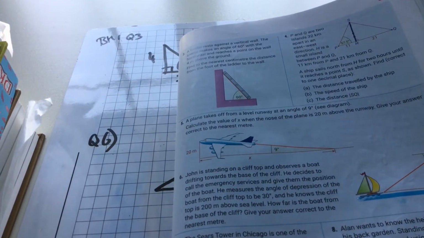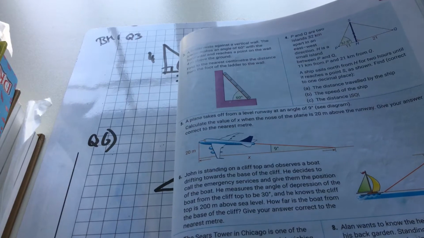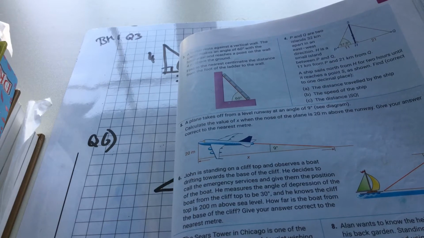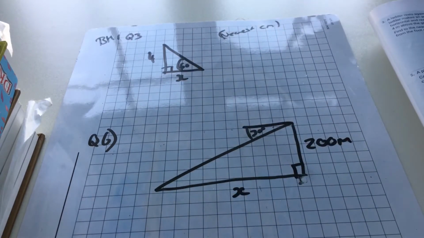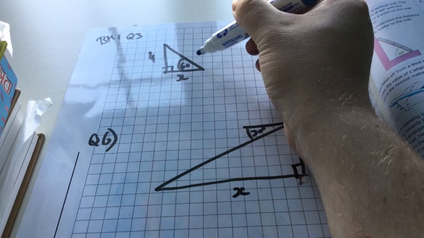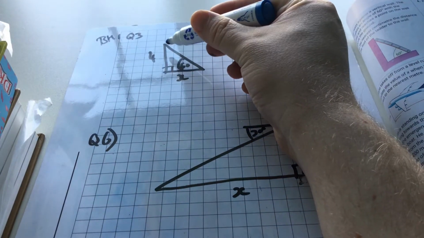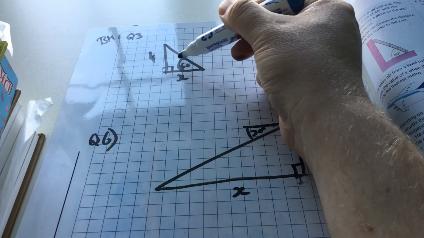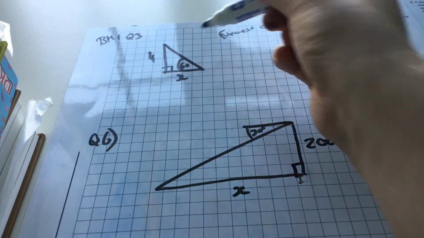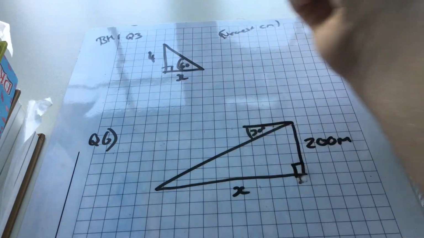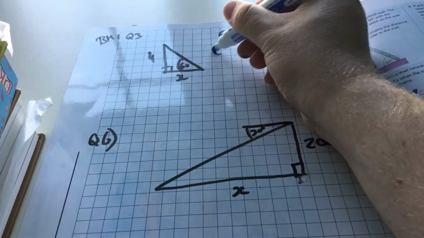A ladder rests against a vertical wall. The ladder makes an angle 60 degrees with the horizontal, reaches a point 4 meters above the ground. Find to the nearest centimeter the distance from the foot of the wall to the ladder. So here is the triangle that we should have drawn. 4 meters high, x meters from the ladder to the wall, and it's 60 degrees. Okay, so from 60 we have our opposite and looking for adjacent, so that's tan.